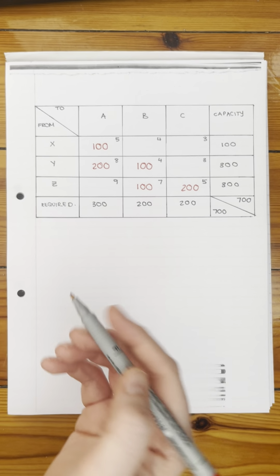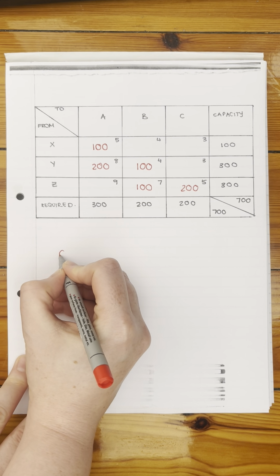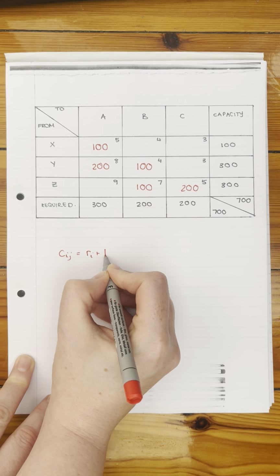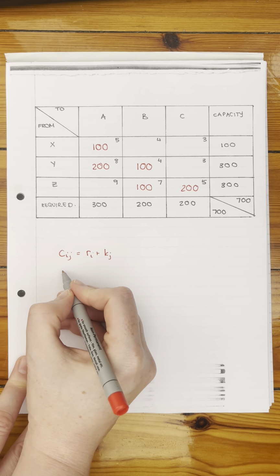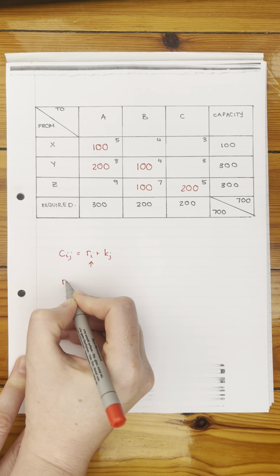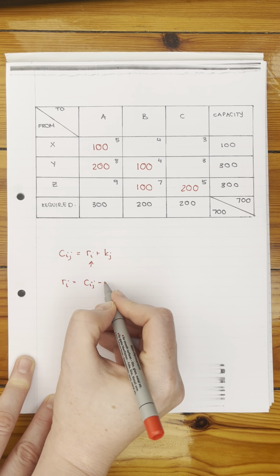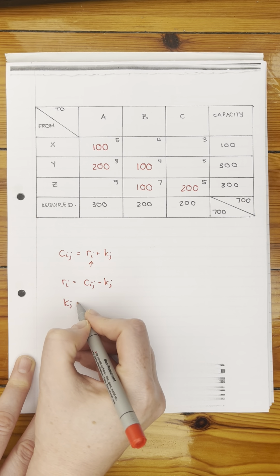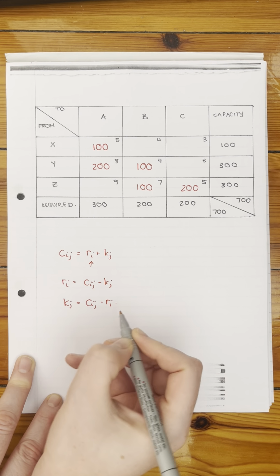So the first thing we're going to do is just discuss how we get our row and column numbers. So remember, we have the formula Cij is equal to Ri plus Kj, and we're going to use this to work out our row and column numbers, with our row as the subject of the formula. So we have Ri is equal to Cij minus Kj, and also looking at the case where our column number is the subject of the formula. So we have Kj equals Cij minus Ri.